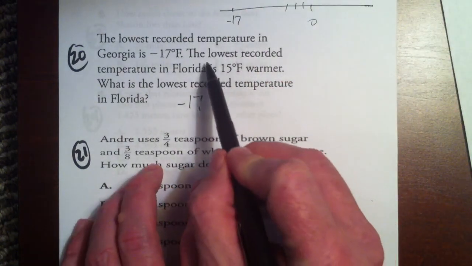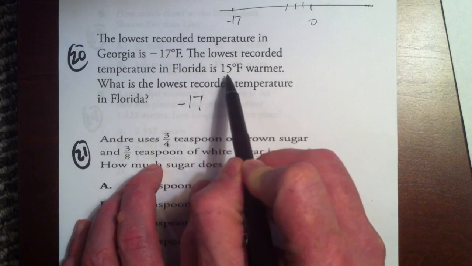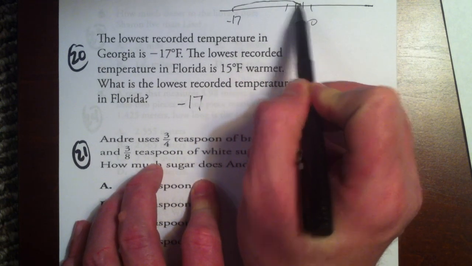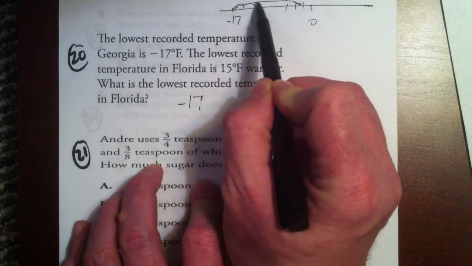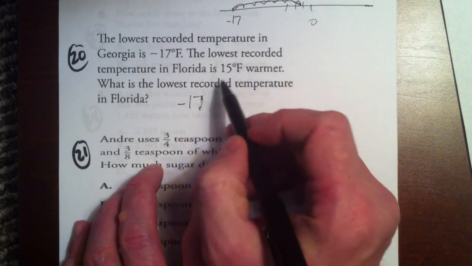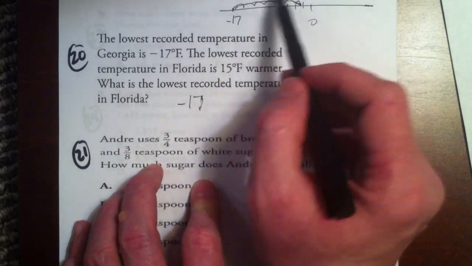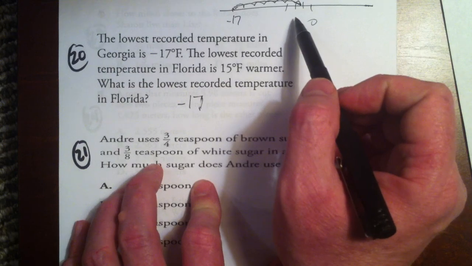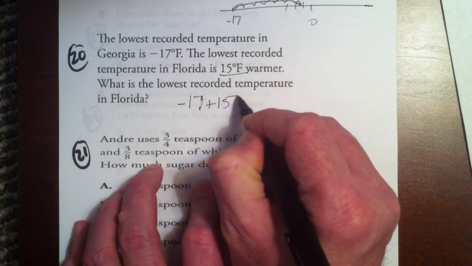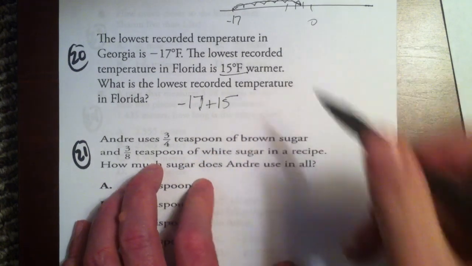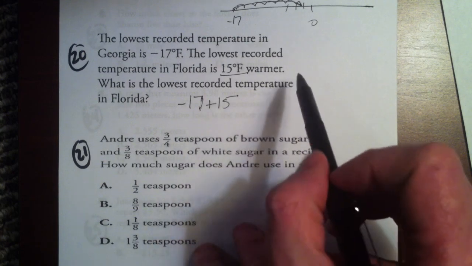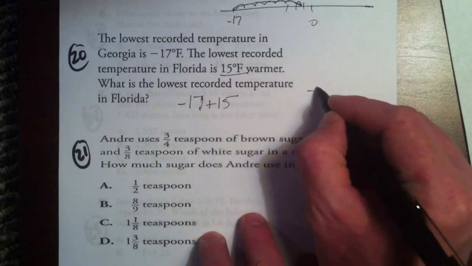What this is basically saying is the temperature in Florida is 15 degrees warmer, or this way, 15 this way. So you can either draw yourself a number line and count 15 places over here to the -2, or you can say, since we're dealing with temperature, and if you can remember our number lines that we put up on the board, 15 degrees warmer, doesn't that indicate plus 15? Okay. Now either in your head you can imagine, well, if it's -17 degrees outside and we add 15, we're going to be at -2.